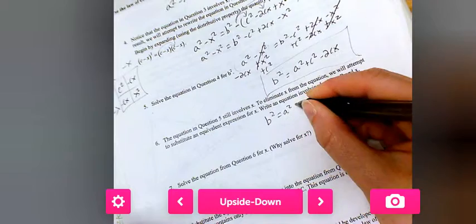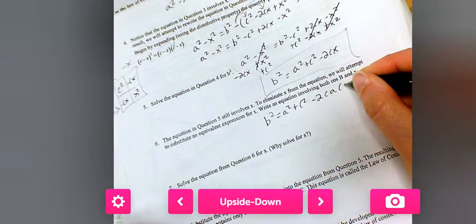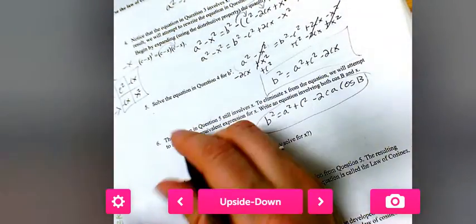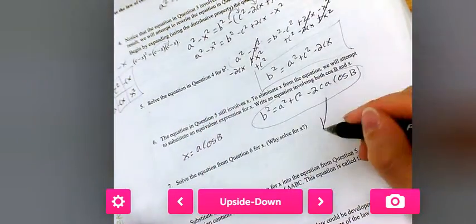So I'm going to turn it back over. I'm rewriting it. Don't worry if you didn't get it down, because this is the important part. B squared equals a squared plus c squared minus 2ca cosine b. Okay? This is the important part, because we found that x equals a cosine b. So we replaced it. Okay?